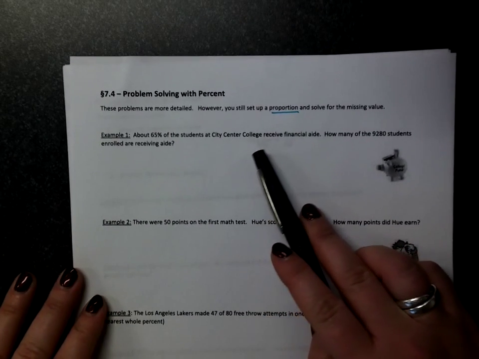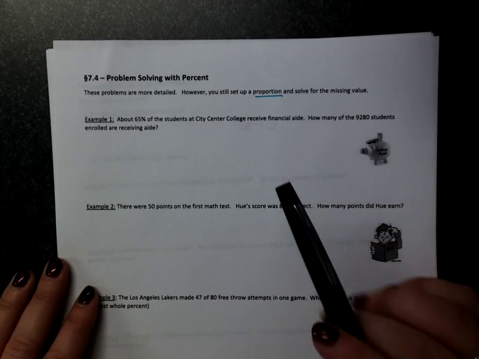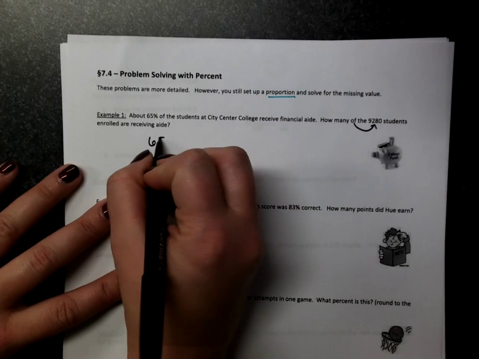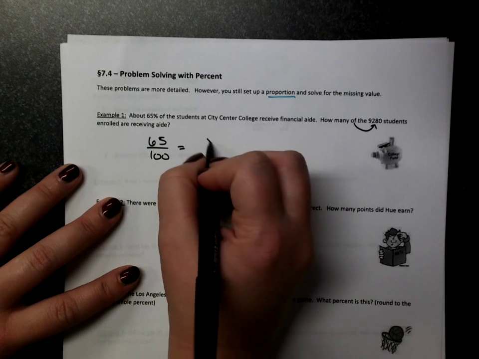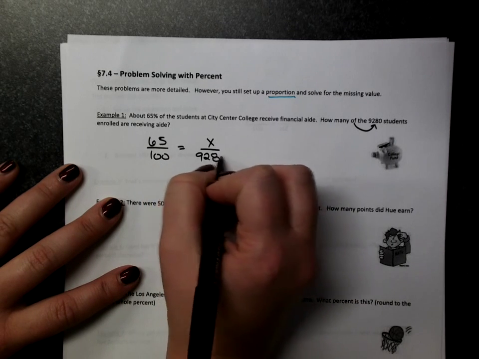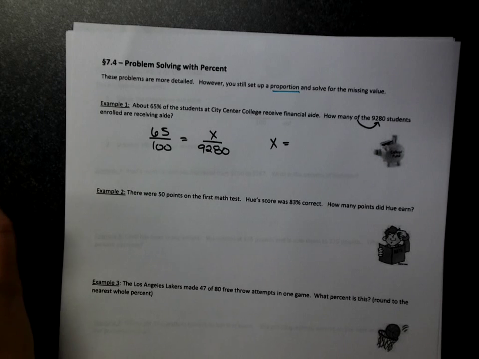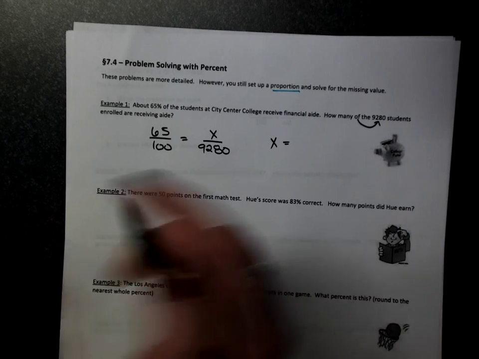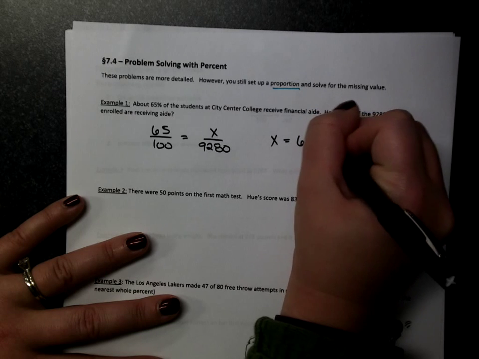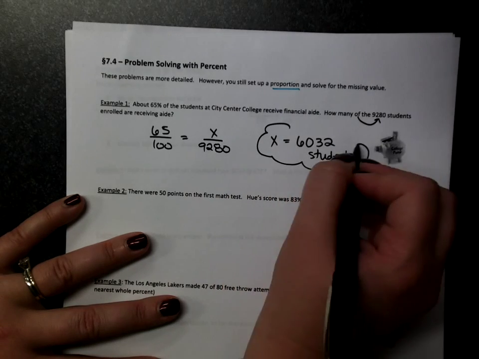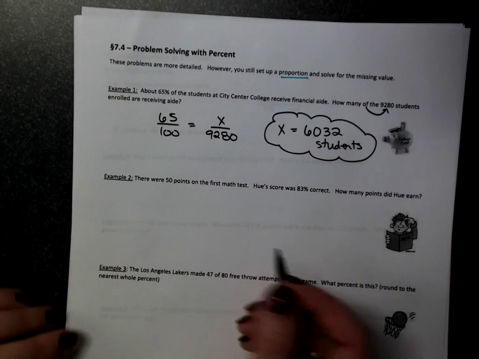So it says about 65% of students at the City Center College receive financial aid. How many of the 9,280 students enrolled are receiving aid? So of that many, that means that's the total. So 65 out of 100 equals X out of 9,280. Cross multiply and divide. So 9,280 times 65 divided by 100, I got 6,032 students. So the problems are a little bit longer to read, but you still set them up consistently.